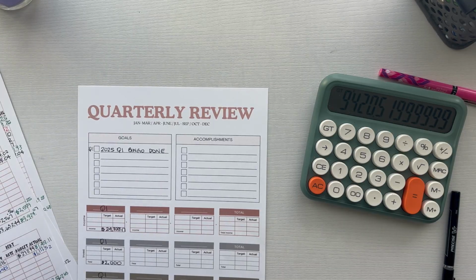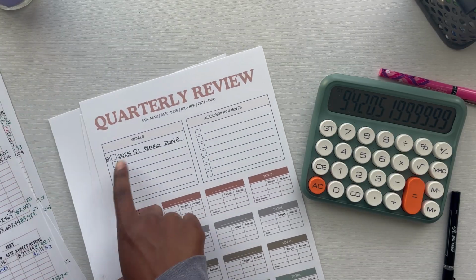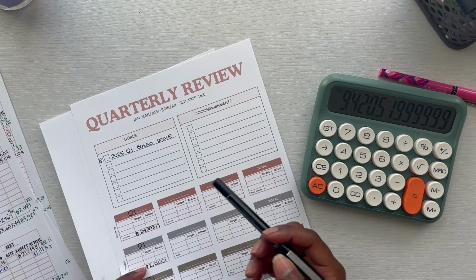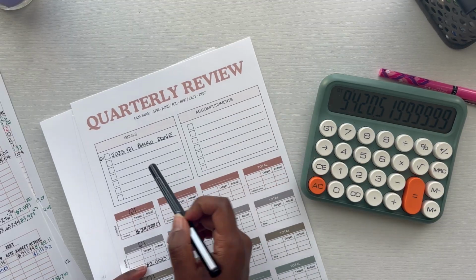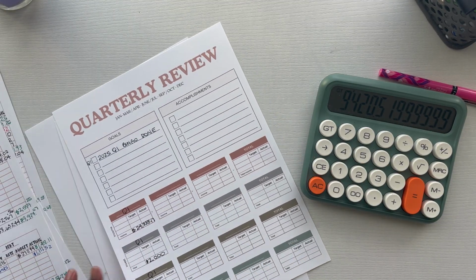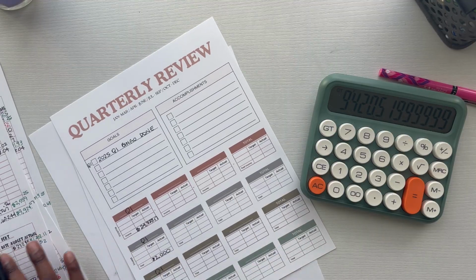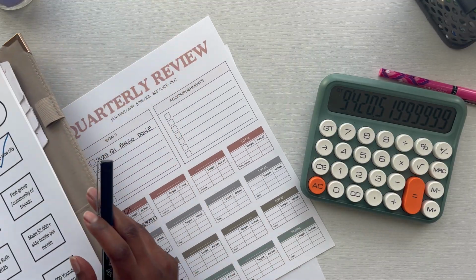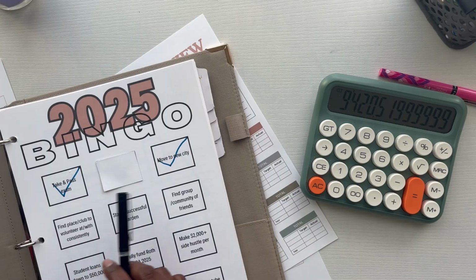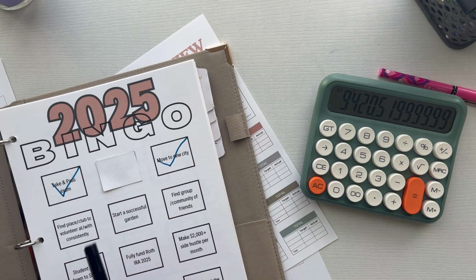So when it comes to accomplishments, I think there hasn't been anything accomplished outside of the Q1 bingo. But I think for Q2, let's talk about bingo for her. Find a place or club to volunteer at consistently. That's a goal. Start a successful garden.